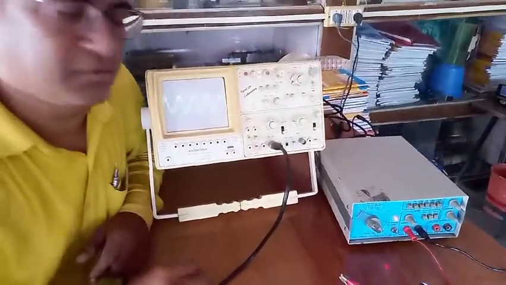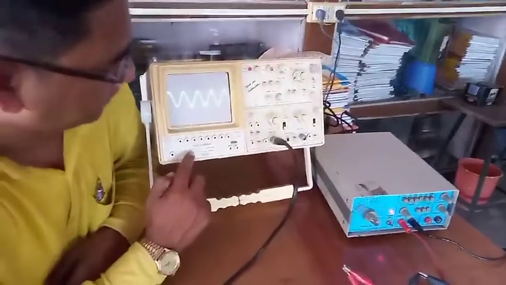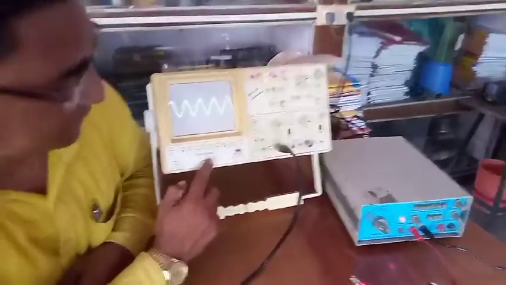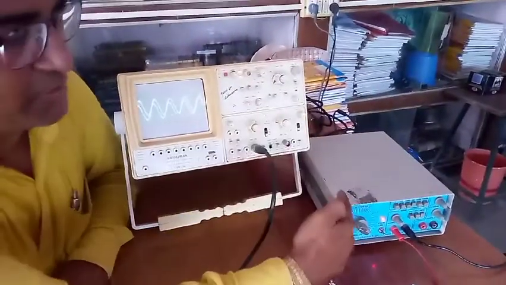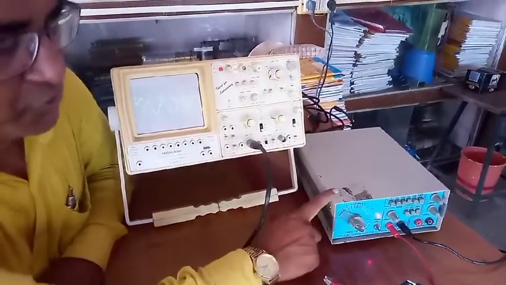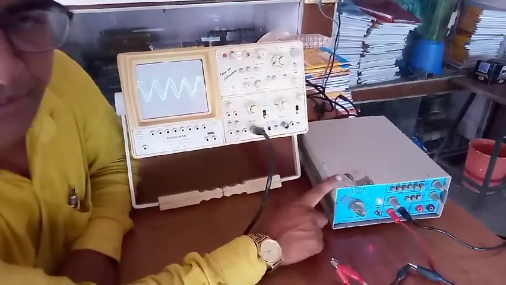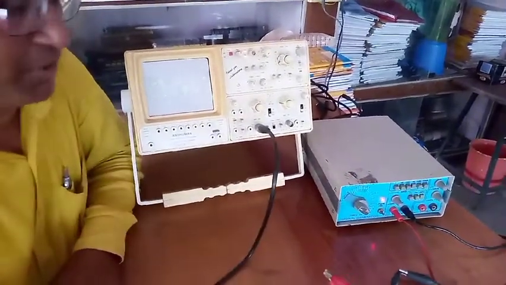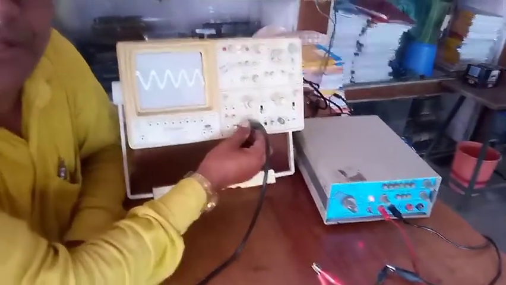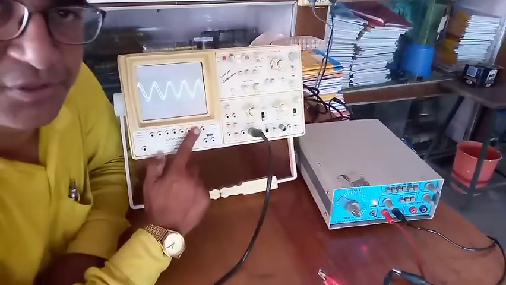Hello students, now this is the CRO. This CRO is a 20 megahertz dual trace CRO. You are observing this instrument. This instrument is the signal generator. This signal generator generates the waves, and from this particular cable we are going to view this wave in the CRO. The full form of CRO is cathode ray oscilloscope.